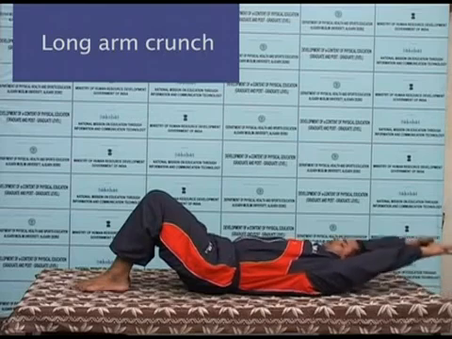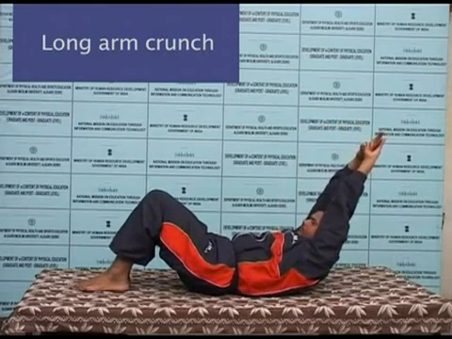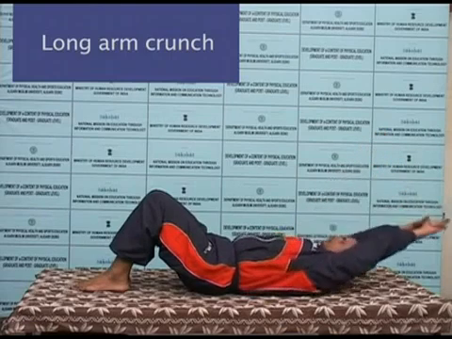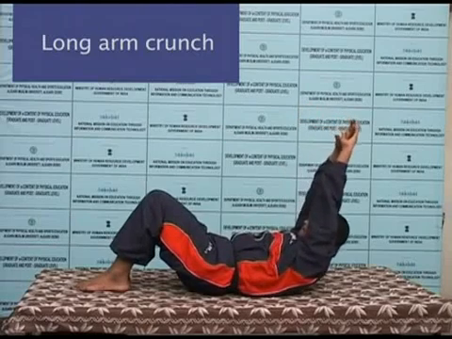That is, contract the abdominals and lift the shoulder blades off the floor with straightened arms. Please do it 2-3 times.